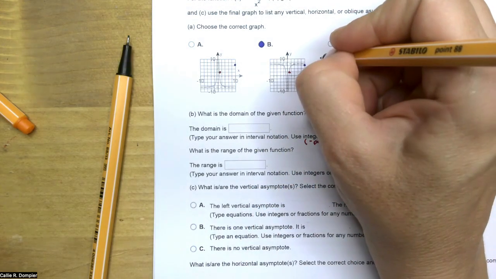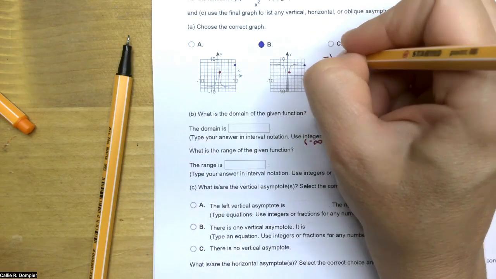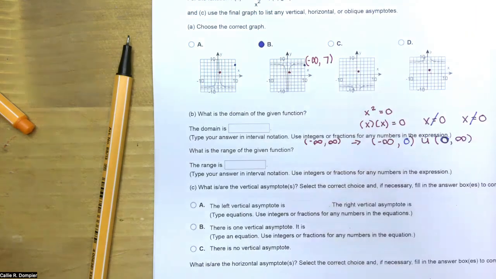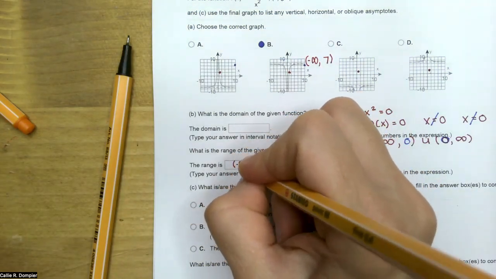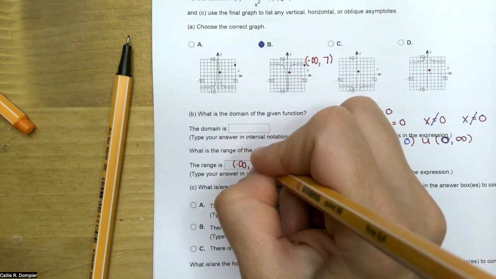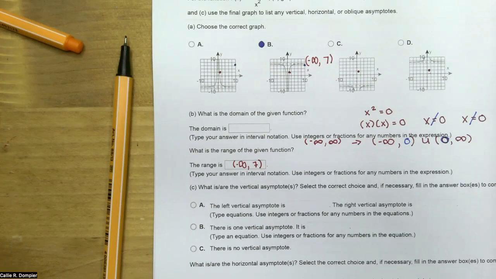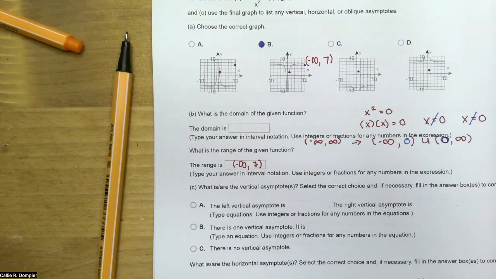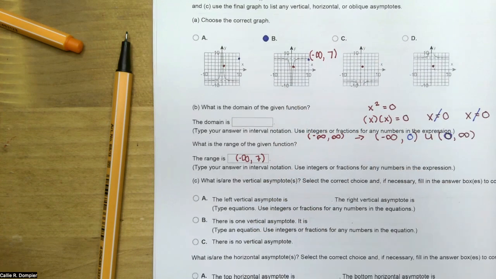So it ends, right? It does not go higher than 7, but it goes down forever. So that would be negative infinity to 7 for our range. From negative infinity to 7. Remember, it does not include 7 because it will never touch the horizontal asymptote. It will never touch that line. It will approach it. Okay?